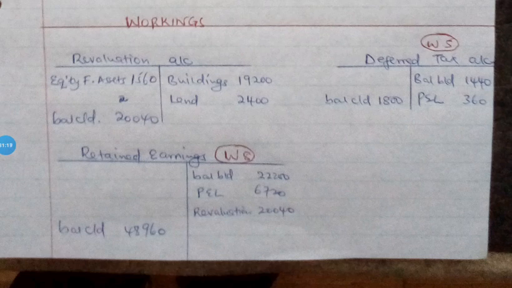Maybe we shall have like 20 minutes to discuss deferred tax, so you should not worry. In our question we have 6,000 requiring accounting for deferred tax. We calculated 6,000 times 30%, where 30% is the tax rate. So we got 1,800, and the balance brought down is 1,440.